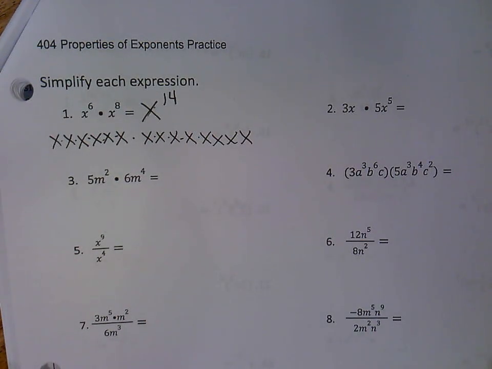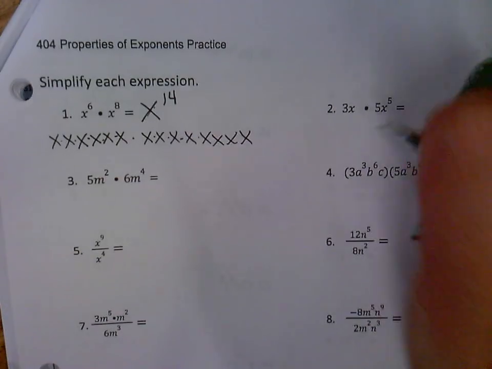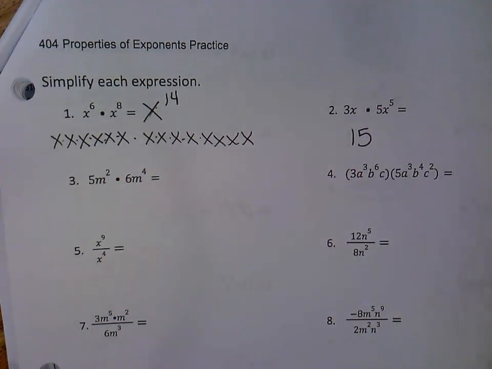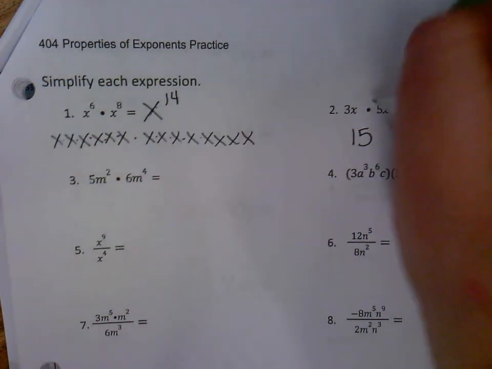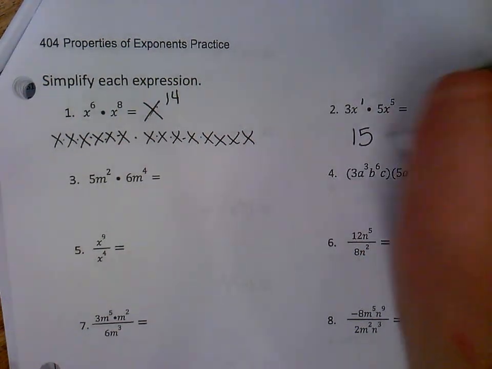Okay, number 2. Let's do 3 times 5 first, because those are the coefficients. What is 3 times 5? Okay, and then x to what power? Right, this guy is x to the first. So I have x to the 6th.